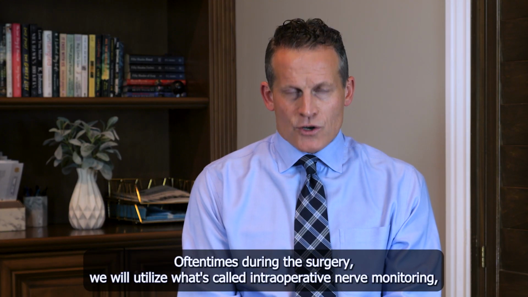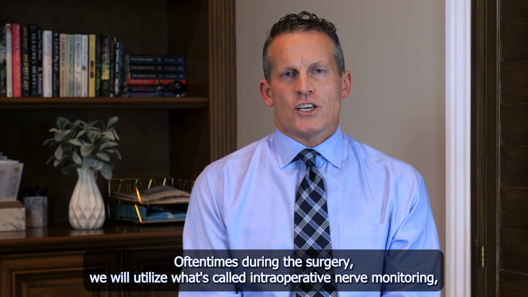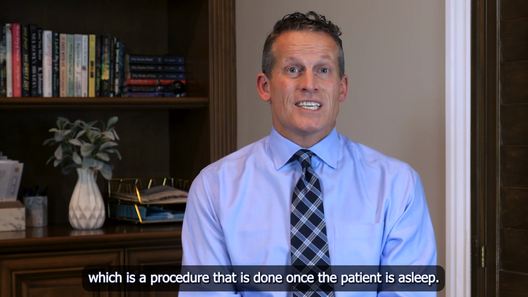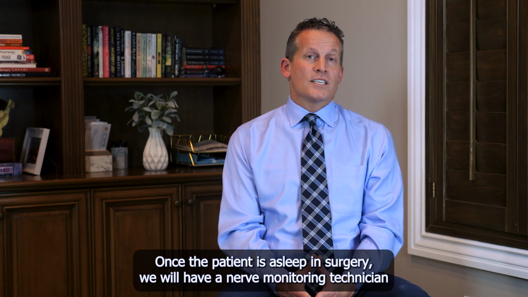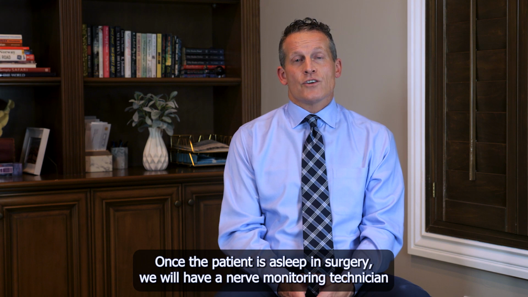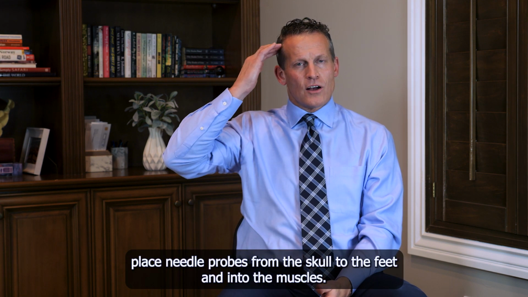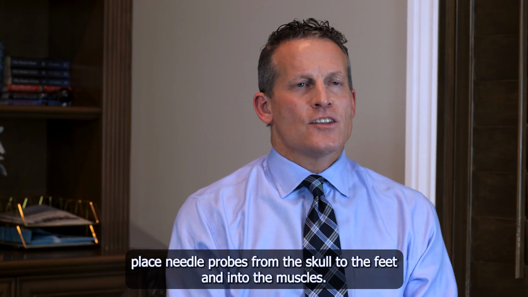Oftentimes during these surgeries, we will utilize intraoperative nerve monitoring, which is a procedure that is done once the patient is asleep. Once the patient is asleep in surgery, we will have a nerve monitoring technician place needle probes from the skull to the feet and into the muscles.